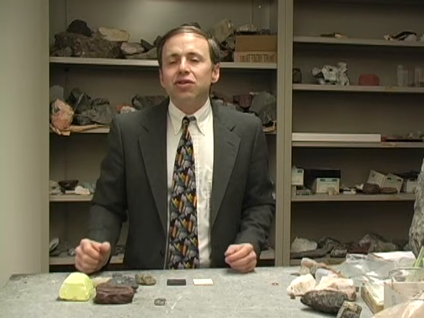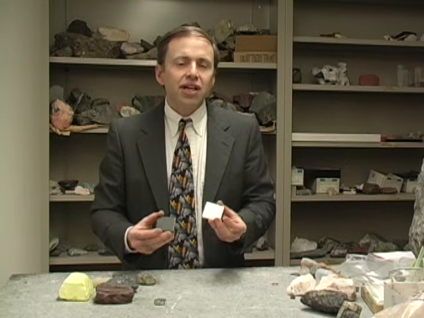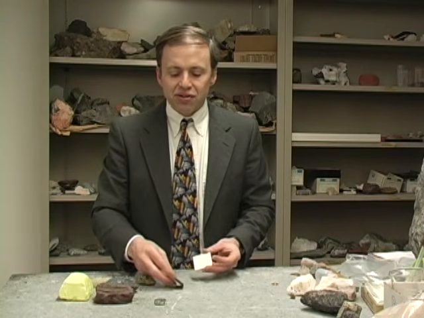The next step we can do is to test for what is called streak. Now remember before I told you that color is no good, and color isn't any good. However, streak is, and streak is a measure of the color of the mineral. So what we're going to do is you have two plates that are in your kit. One of them is a dark colored plate, one of them is a light colored plate. You just basically can choose to use either one depending on the basic color of the mineral.